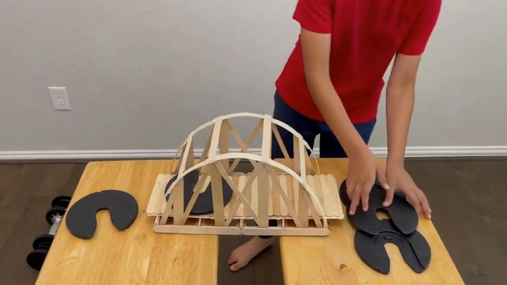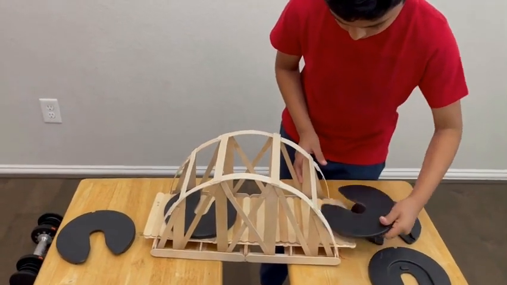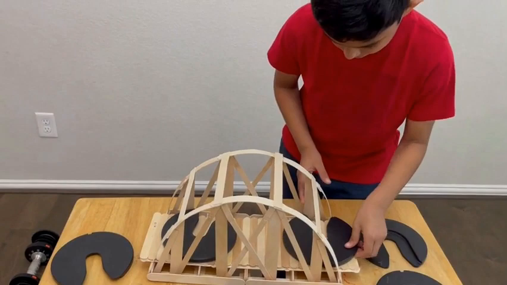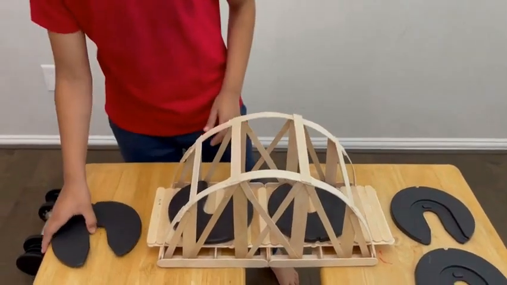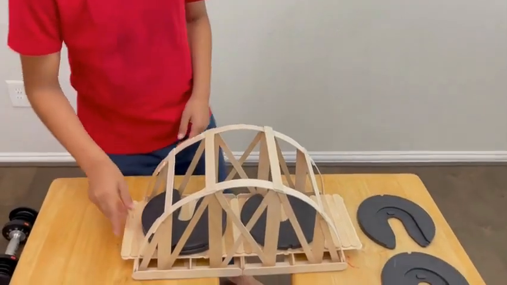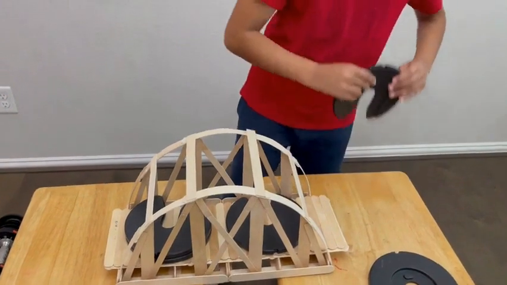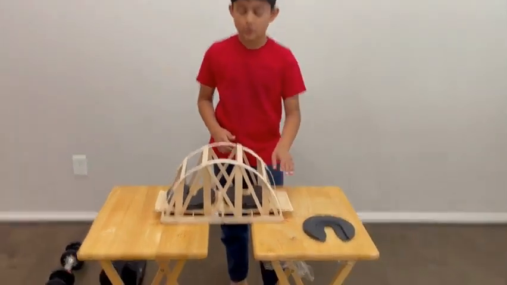The second one, 5 pounds. The third one, 7.5. The fourth one, 10. So here we clearly see that this bridge can hold 10 pounds.